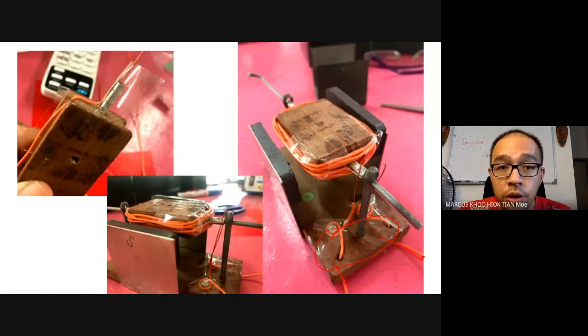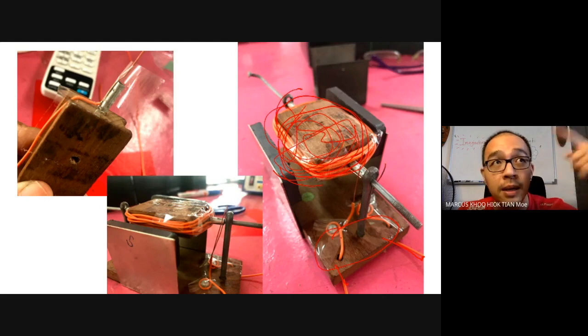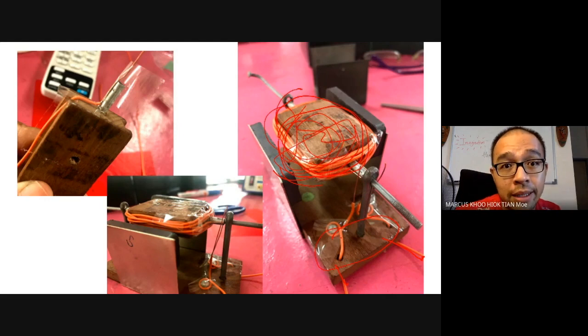And that's why I said we don't use a single coil with a single turn. Sorry, not many coils. A coil with many turns. One coil but many turns inside the coil. Because the more turns you have, the bigger the interaction between the two magnetic fields.